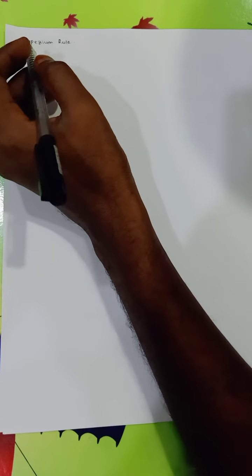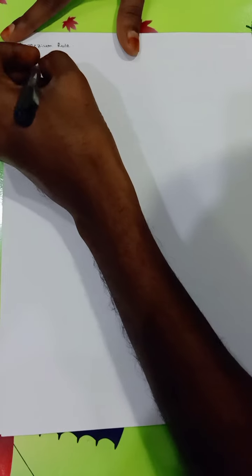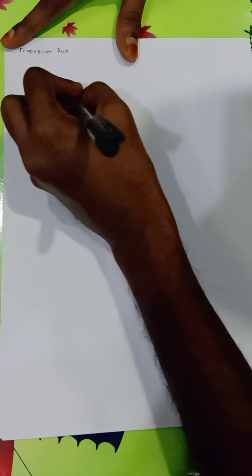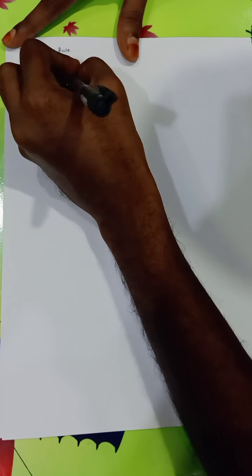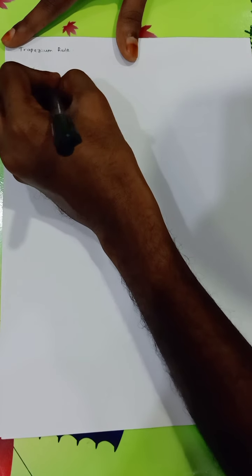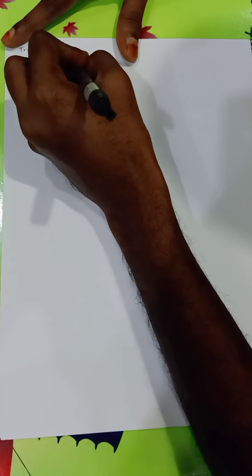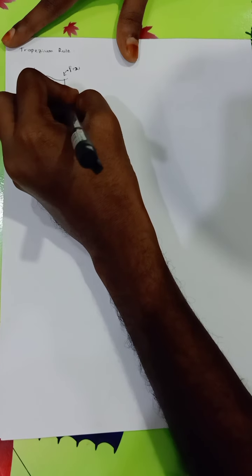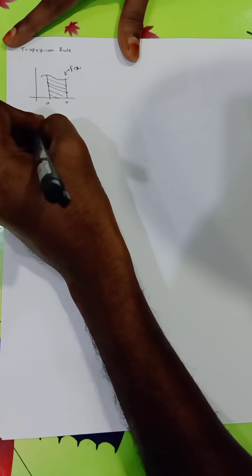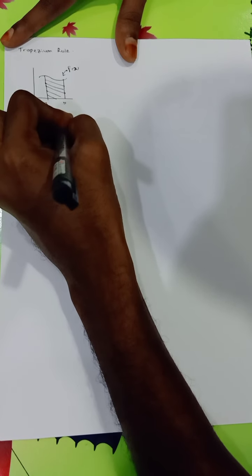So today we're going to look into the trapezium rule. When we do integration, the main purpose of integration is to find the area under the graph. Let's say this is the graph, and I want to find this area. So we will use integration of the function. Let's say this is a function f(x), and here is a to b. So we will integrate from a to b f(x) with respect to dx.